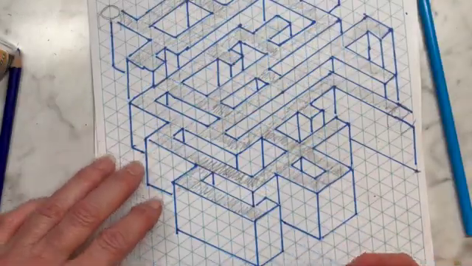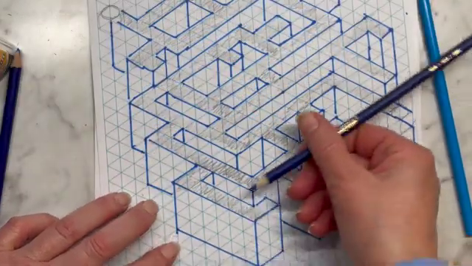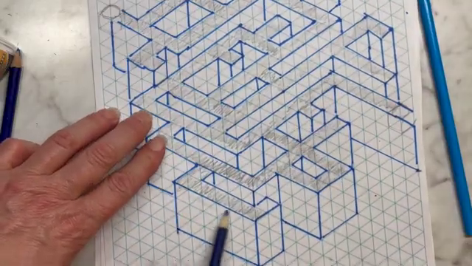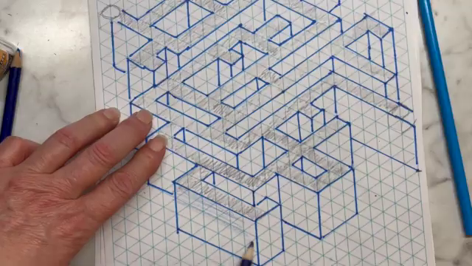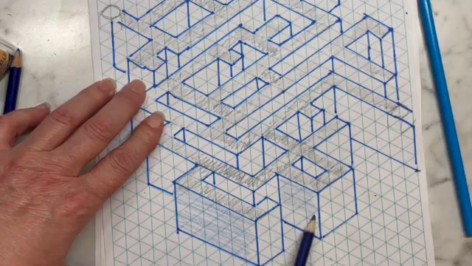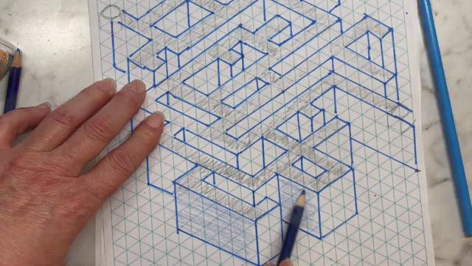Everywhere that it is facing to the front, or this way in the drawing, I am going to color in the darker blue. So this face is working towards the front, so it gets the darker blue.